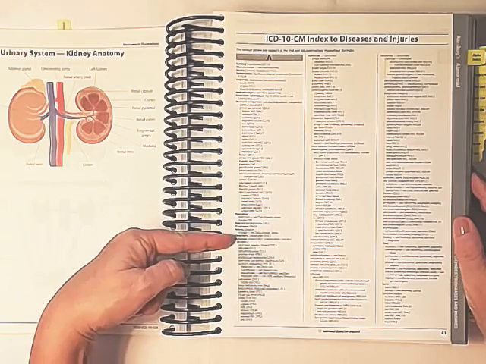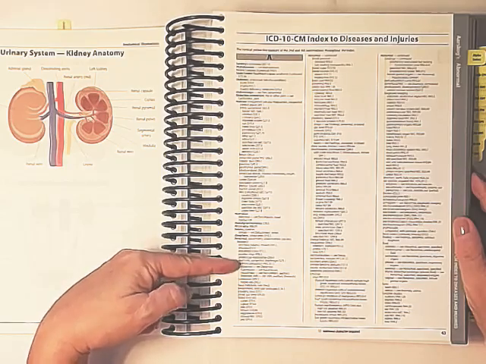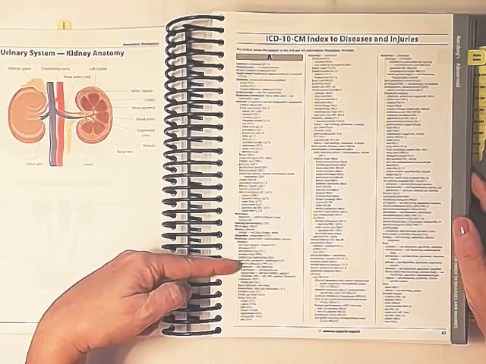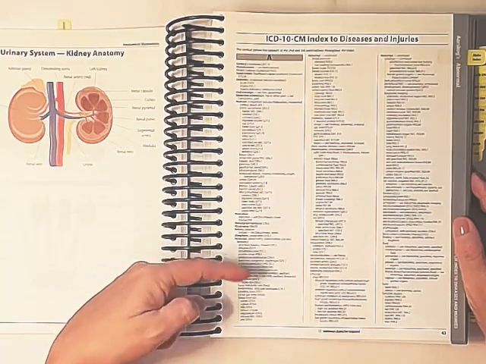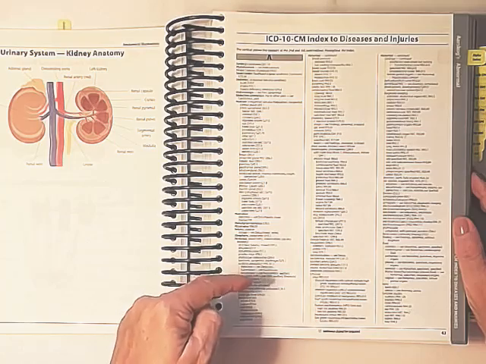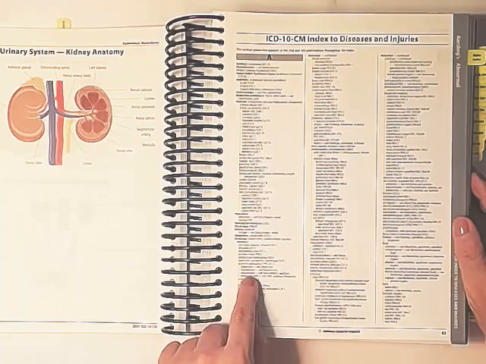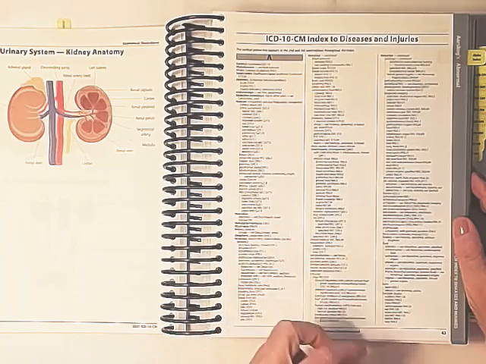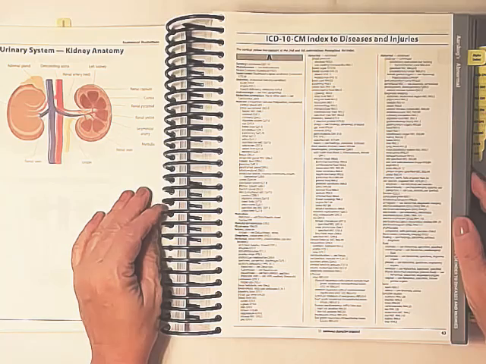So under abnormal right here, let's go to auditory perception. So abnormal, and then indented auditory perception. And then under auditory perception, there are even more things. So there's your threshold shift, your recruitment, your hyperacusis. So that's just further specifying or specifically describing what your specific issue is.